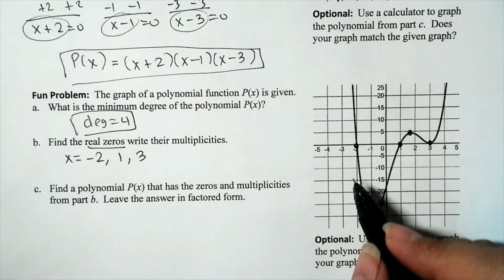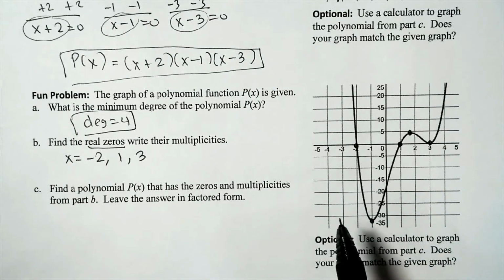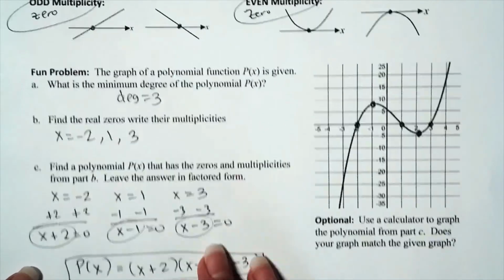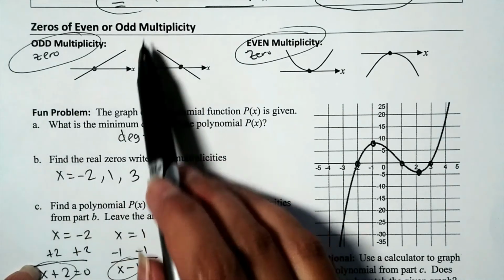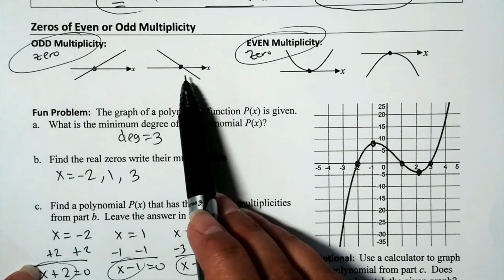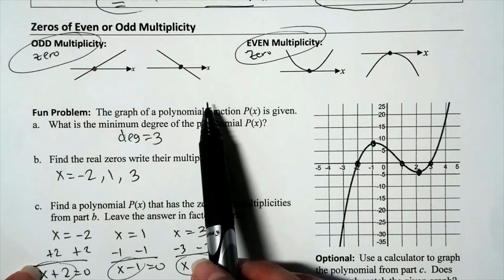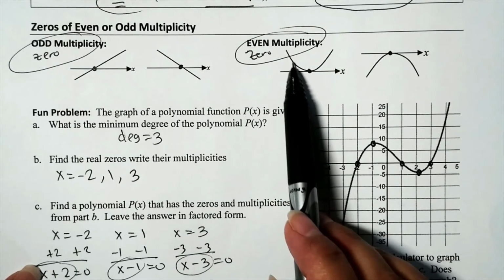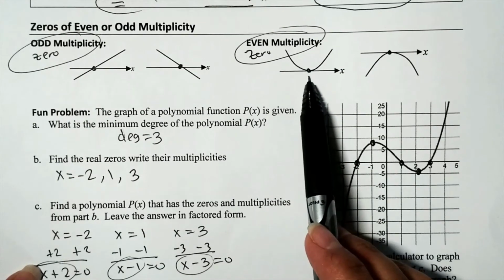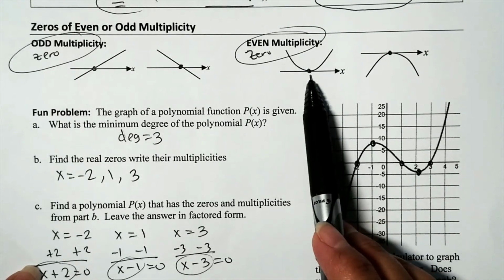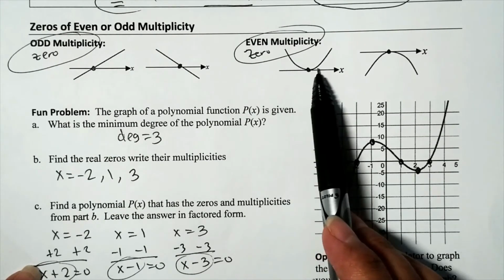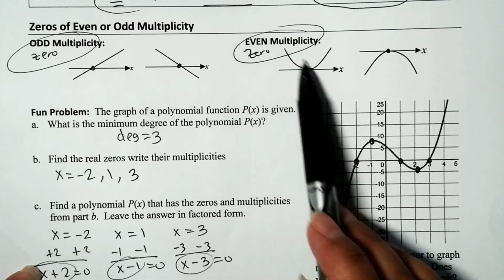Now let's talk about the even and odd multiplicities of a zero. If a zero has an odd multiplicity, then the graph is going to intersect the x-axis at whatever that zero is. If the zero is of even multiplicity, then the graph is not going to intersect the x-axis. It's going to be tangent to the x-axis at that point or at that zero. So remember, tangent, it touches the x-axis only at one point. So in English, it kisses and says goodbye.